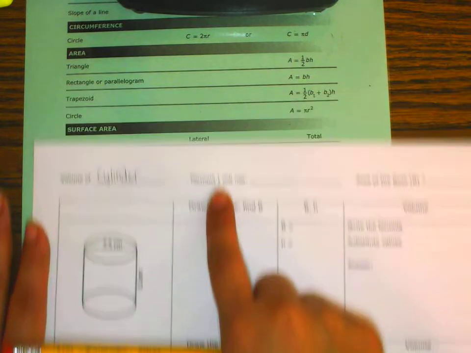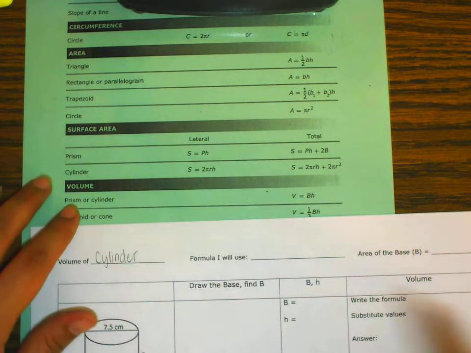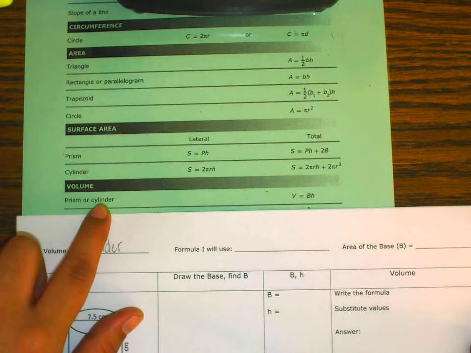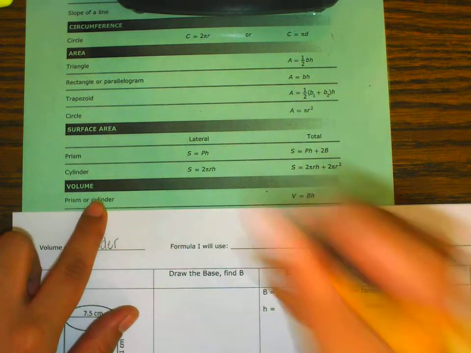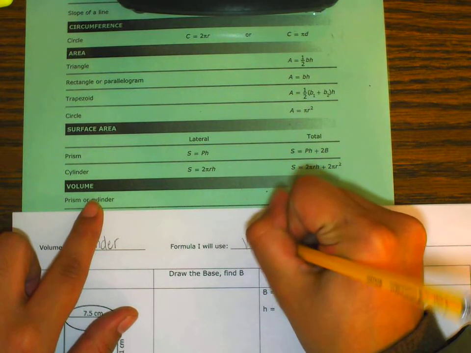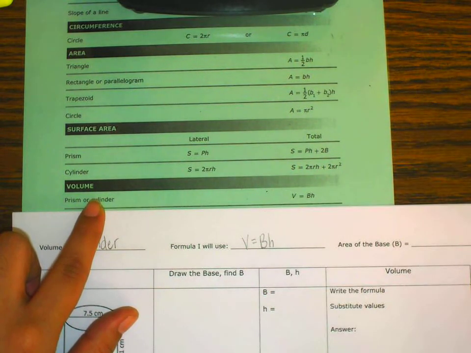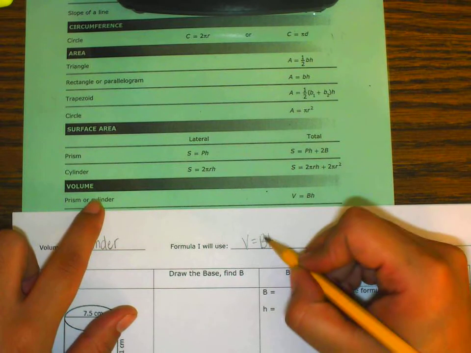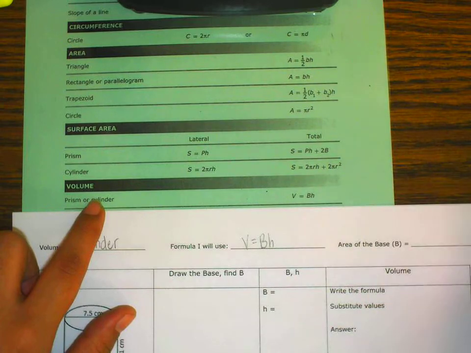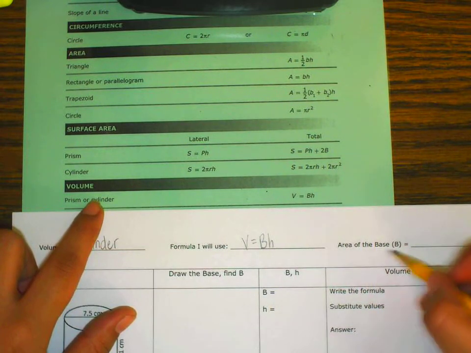So we're going to go to volume on our formula chart, and as you can see, the word cylinder appears right there. So we're just going to copy down that specific formula. So V is equal to uppercase B, lowercase h. And as you remember, last year in 7th grade, you talked about uppercase B being the area of the base, which I've listed out right here.